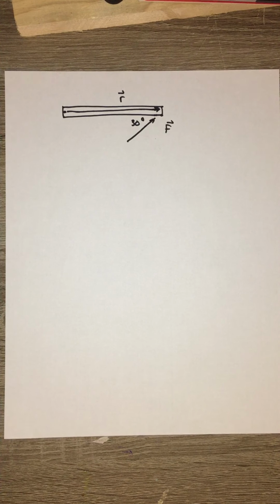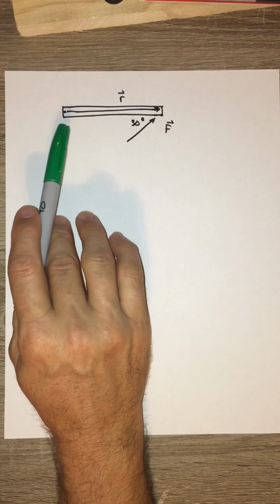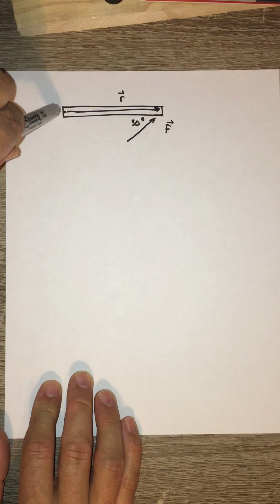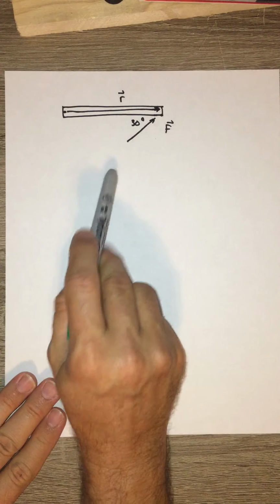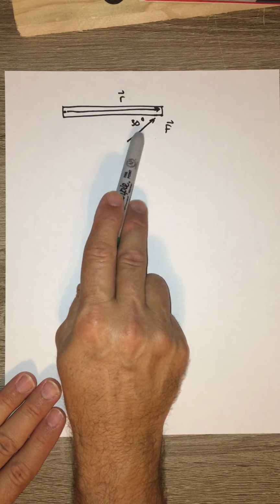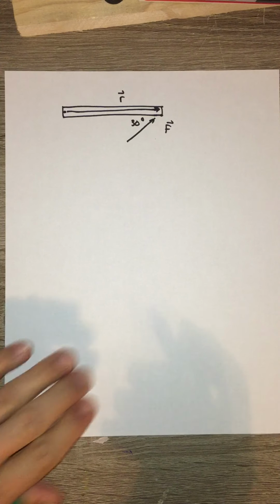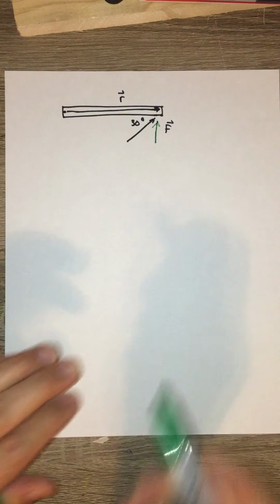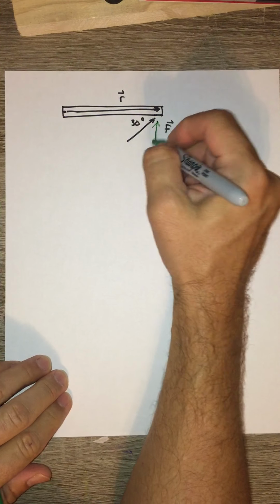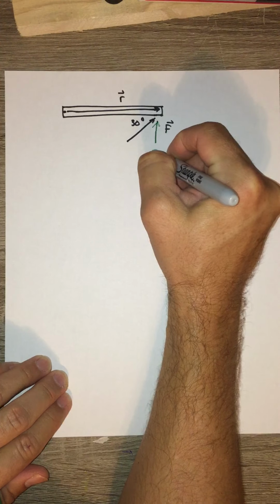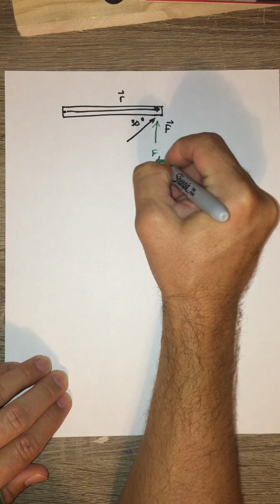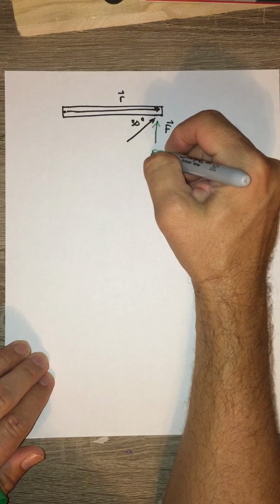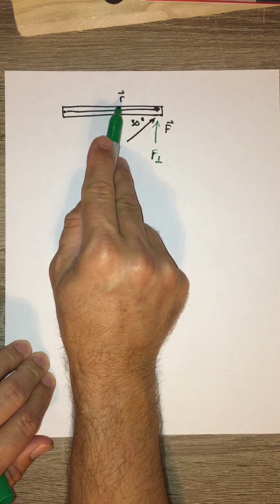I basically need the same system as I had in the last one. A bar that I'm going to calculate the torque about this point. So I've got a force acting on the bar at some angle of 30 degrees. Let me pick off the parallel, and I'll call this F. I said parallel, I meant perpendicular. I'll call this F perpendicular. Perpendicular to what? Well, perpendicular to the R vector.